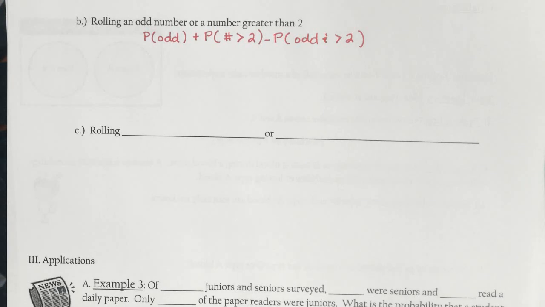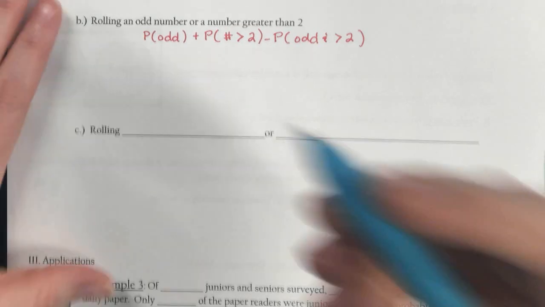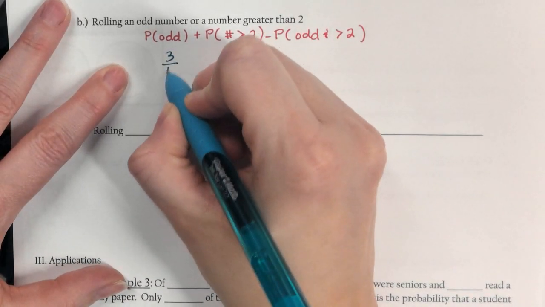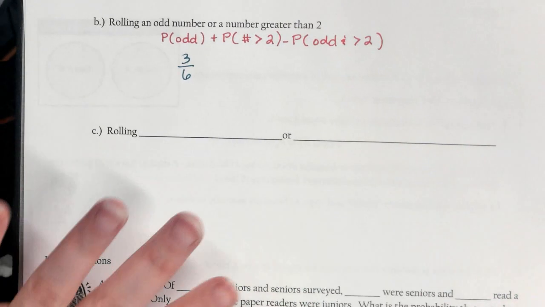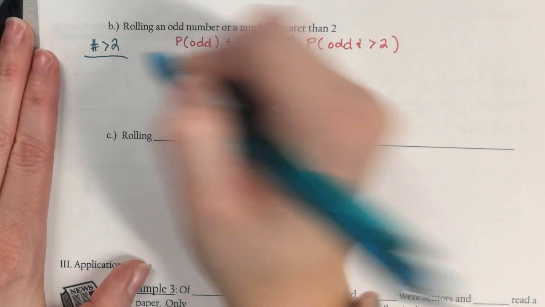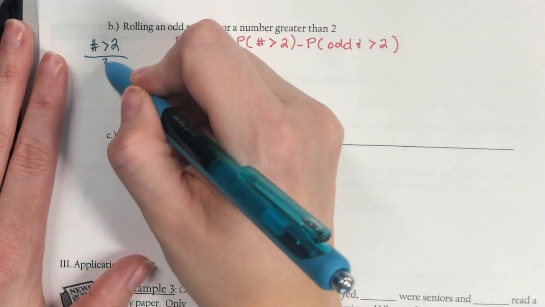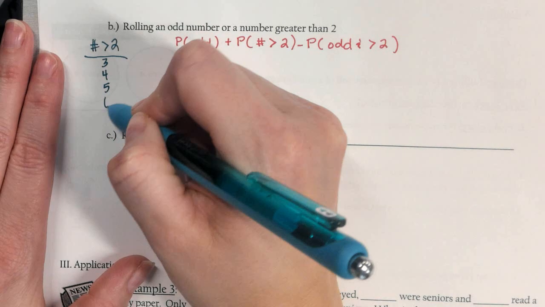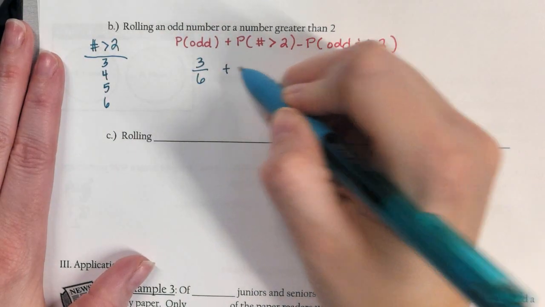And I feel like we're pretty good at the odd and the even, right? Because how many odd numbers are there on the cube? 3. So 3 of the 6. Same thing with the even. Now, if they're greater than 2, let's list those out. What numbers are greater than 2? 3, 4, 5, 6. How many choices is that? 4.